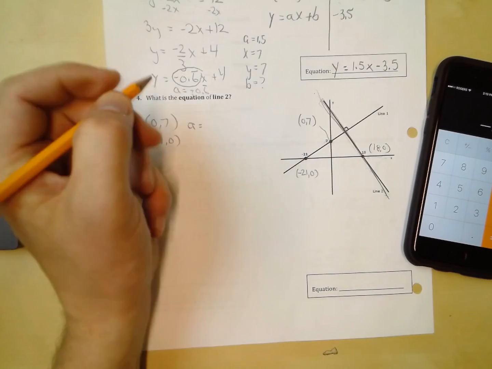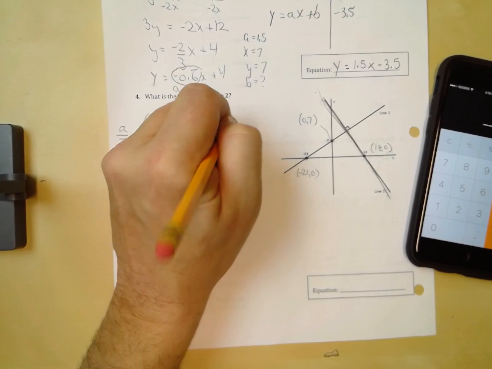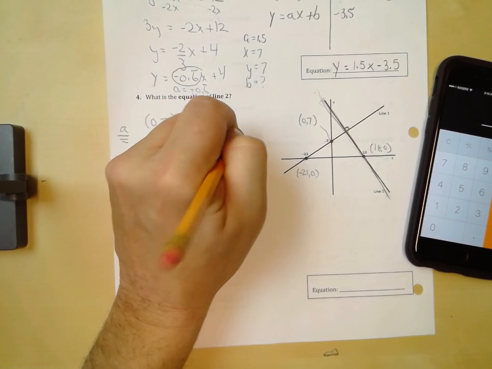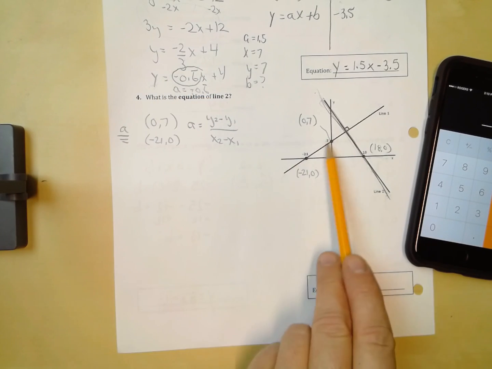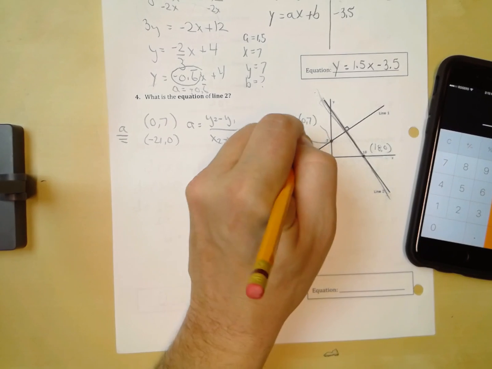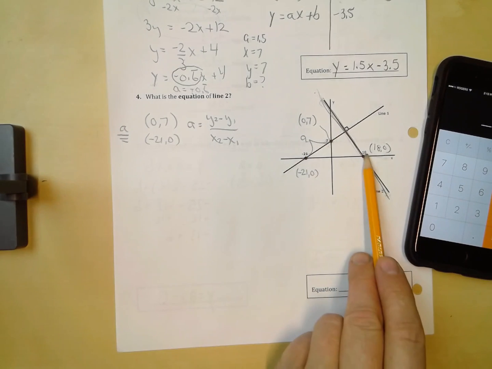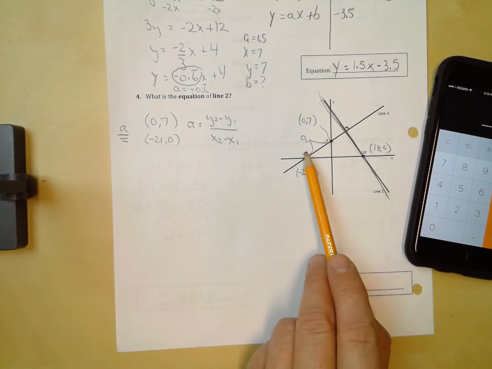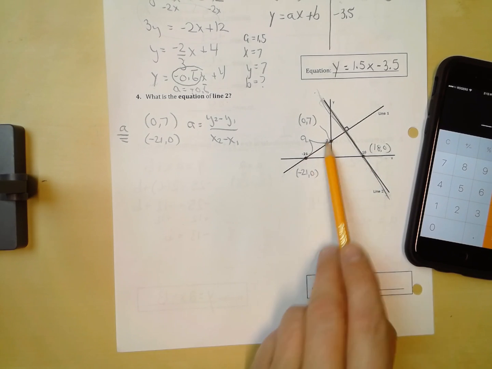A is equal to y2 minus y1 over x2 minus x1. Now remember, we're using these 2 points here to get the slope of this line. We want this a. So we're not using this yet. Okay, that's for the new line. We can't do that until we know the a. These 2 points are going to give us the a.